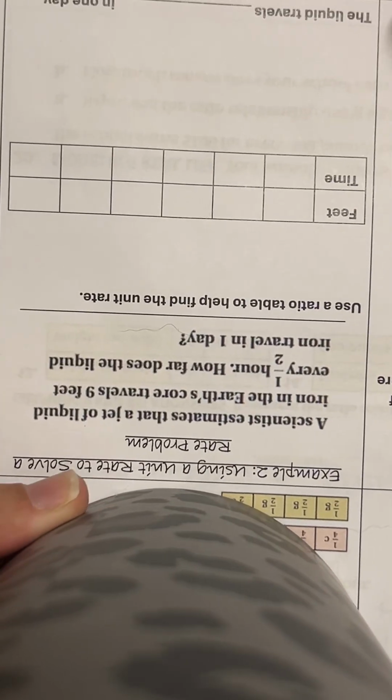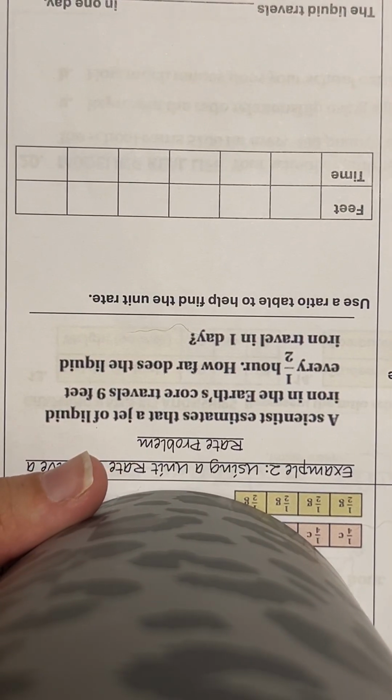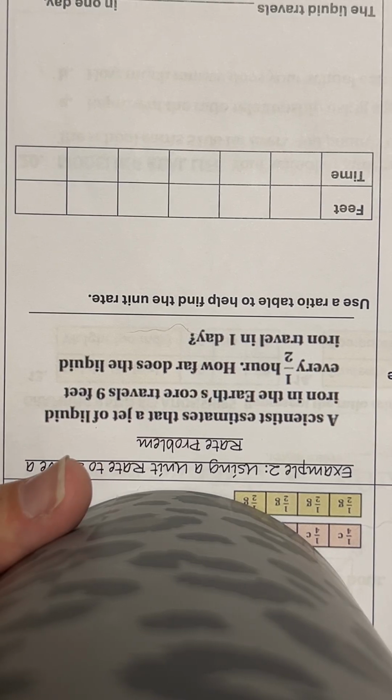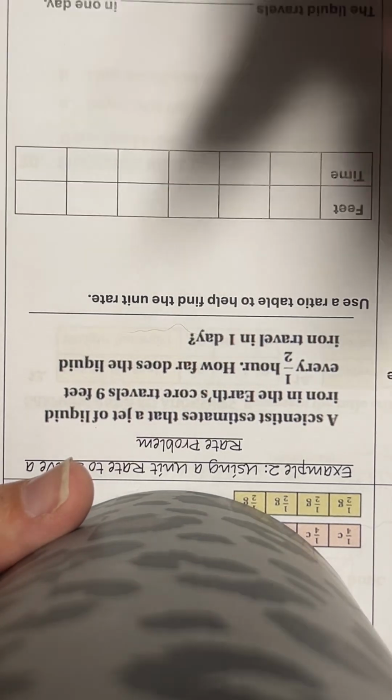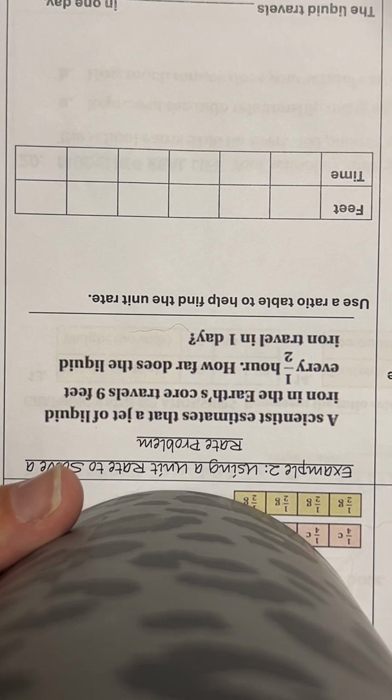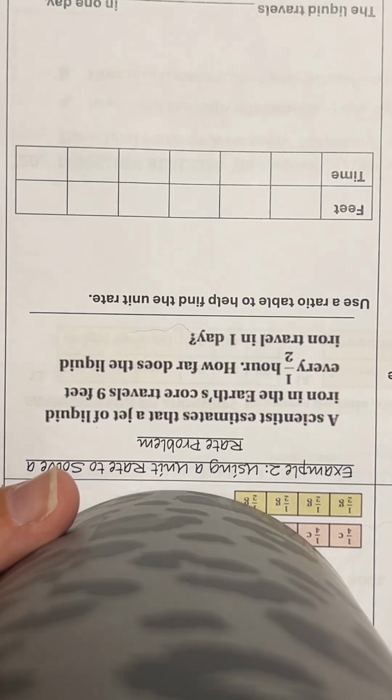Next thing, using a rate or a unit rate to solve a rate problem. I would say as we are going through this lesson, if you do have any questions, obviously you can't ask me anything. So maybe write it down next to whatever box you might have had the question. And then once you see me, then you can ask the question and we can go over it, okay?